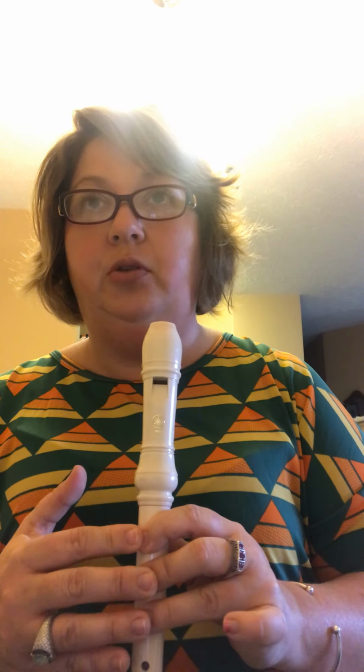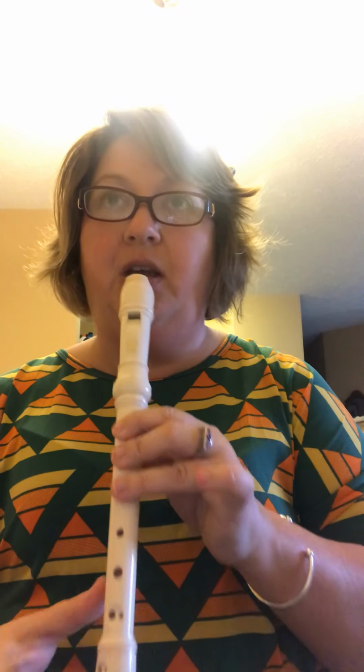Those were the notes of the first line. Now that was not in the correct rhythm. If you can play it that quickly, going from note to note, you can start adding the rhythm in.